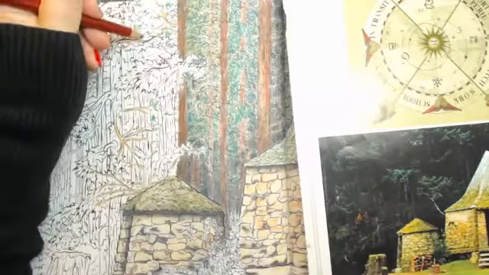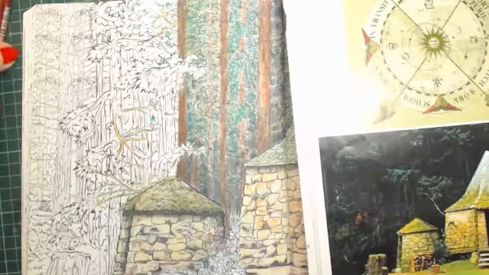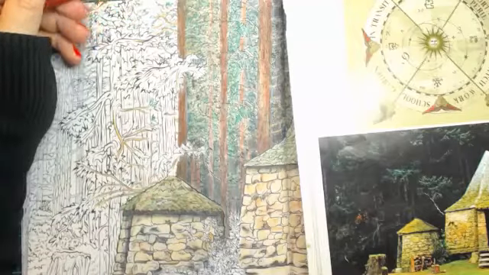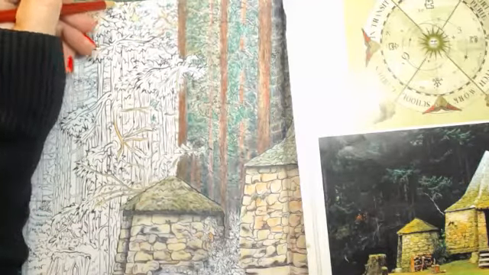I'm trying not to do this big area. In fact, I might actually just do all that pale while I'm here. And then it's out of the way, then I know everything else is.